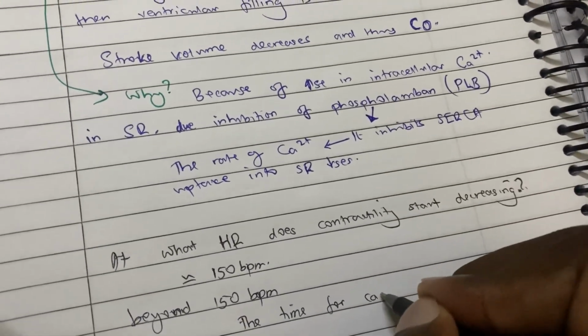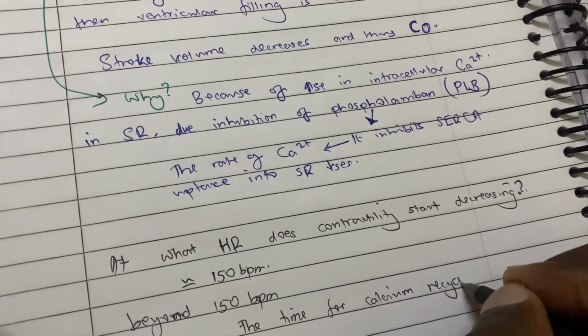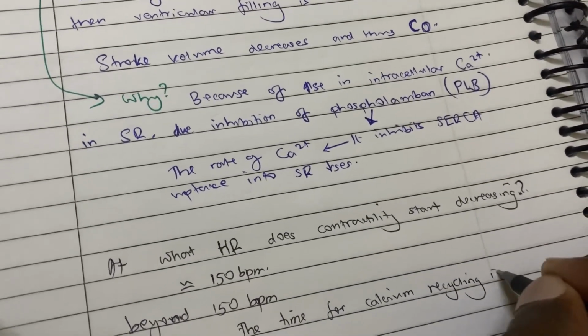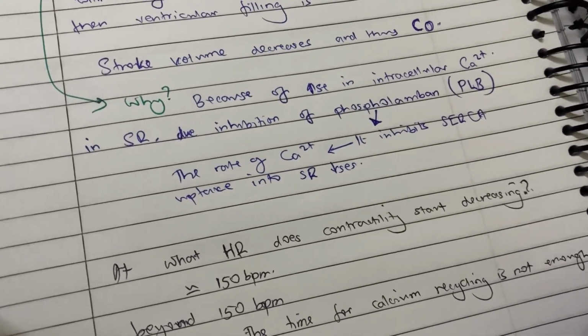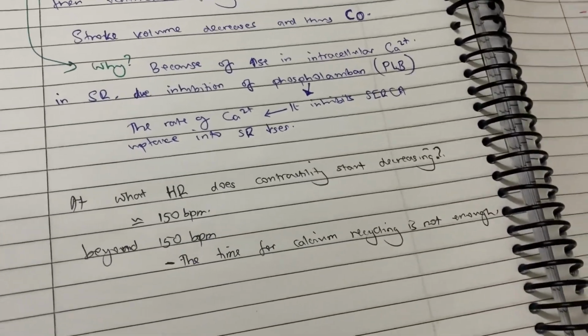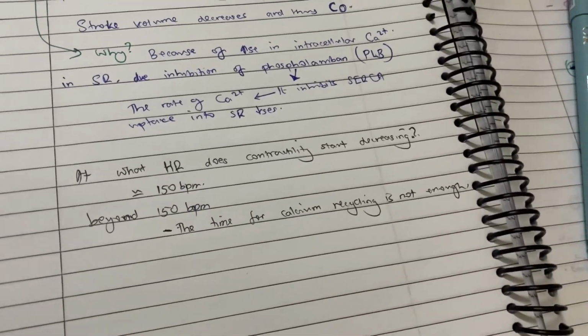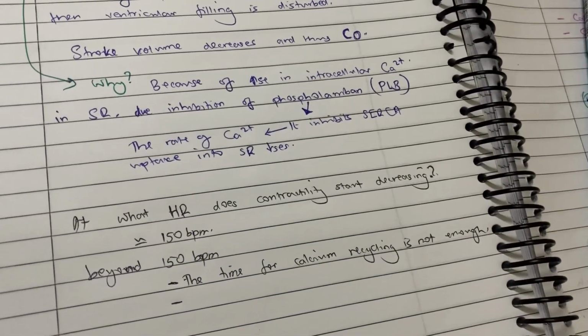For calcium, the time is no longer enough. The time for calcium recycling is no longer enough. Also, beyond 150, oxygen consumption increases.